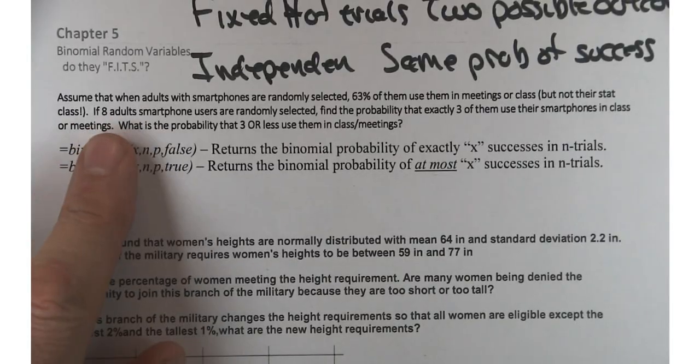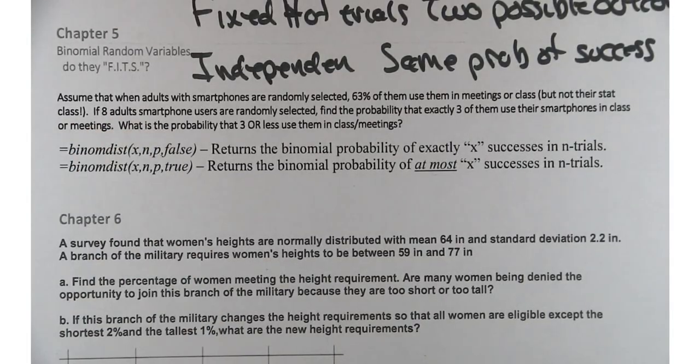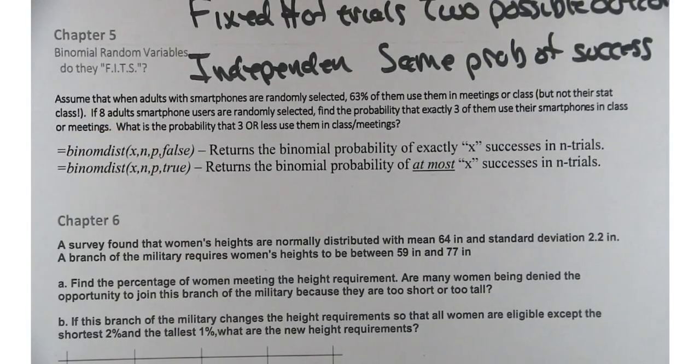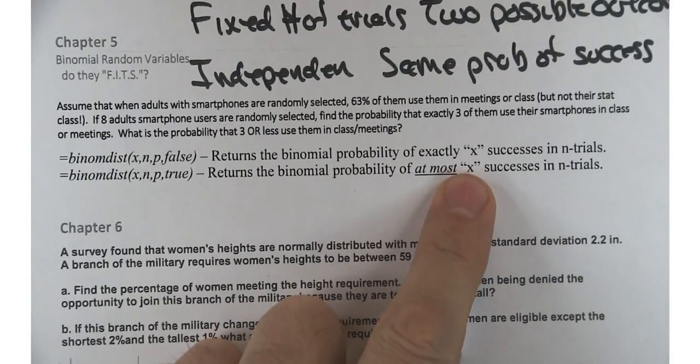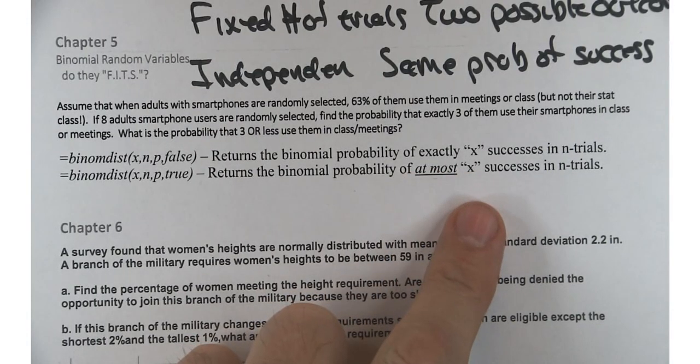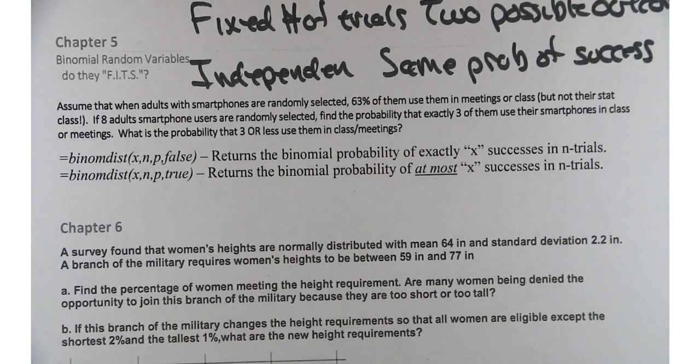How many in our trial? 8. We want to look at the probability of getting exactly 3 successes out of 8 trials, and at most 3 successes out of 8 trials. So both of those are probabilities that we can calculate with binom dist. So let's open that up.